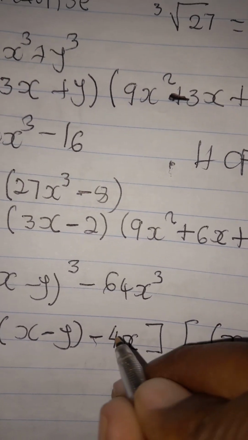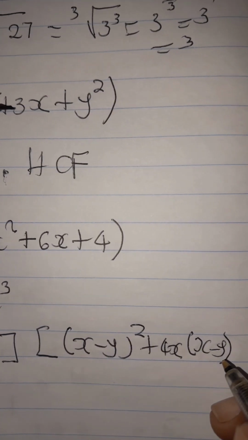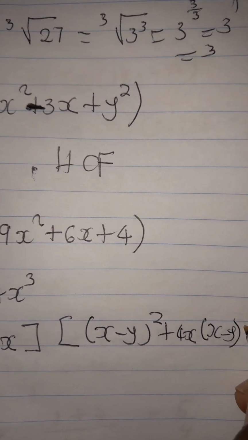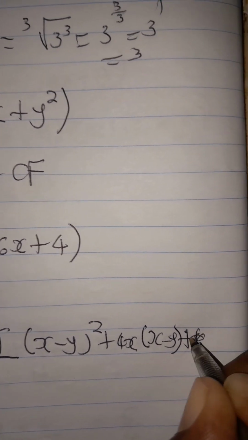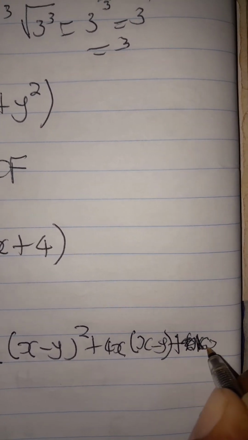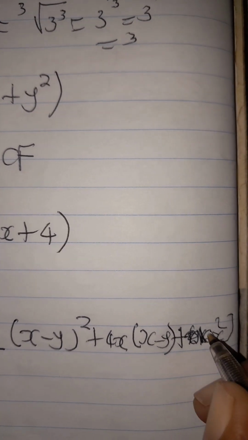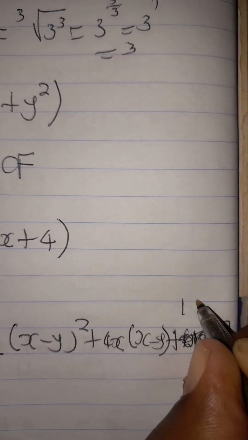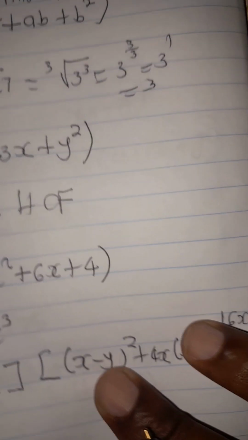Then you square the last. So what will that be? 4 squared, that will be 16. Then x will be x squared. So we are having 16x squared. Then let's close the bracket. Let me write it afresh here. We are going to have 16x squared plus 16x squared.